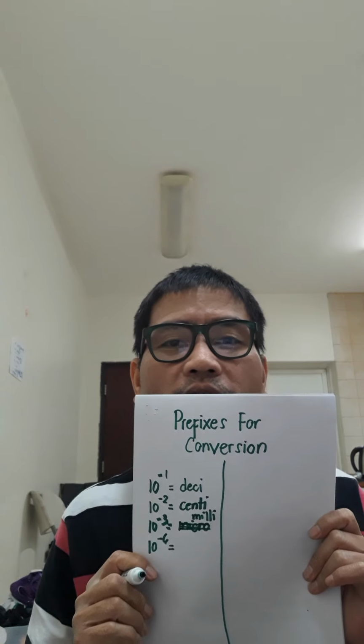Because I remember that 1 liter is equal to 1000 milliliters. So there are 3 zeros in milli. I memorized that before, and now I prove it here. That's why I made a mistake. That is not micro. That is 10 to the negative 3. That is milli.